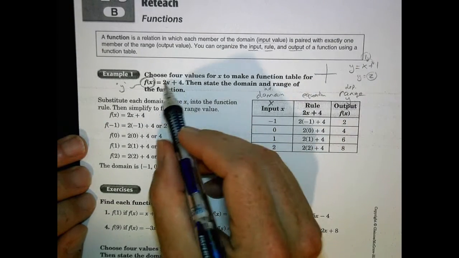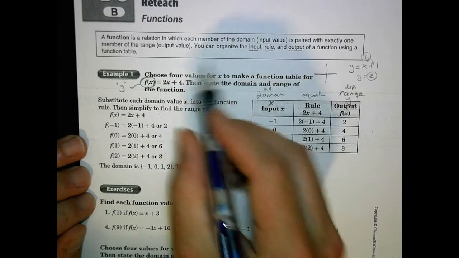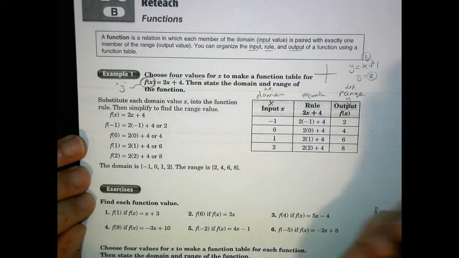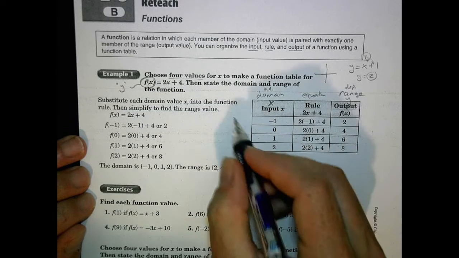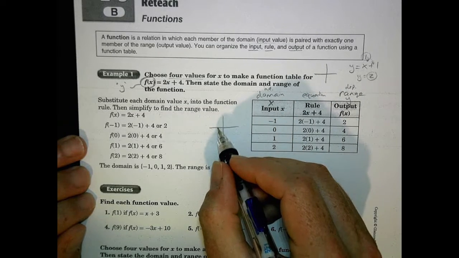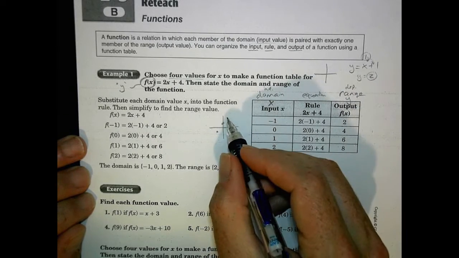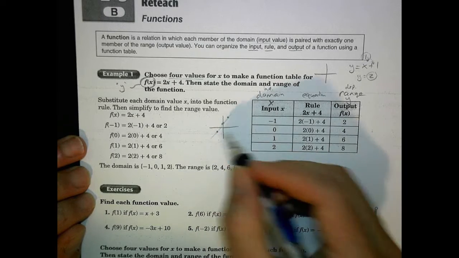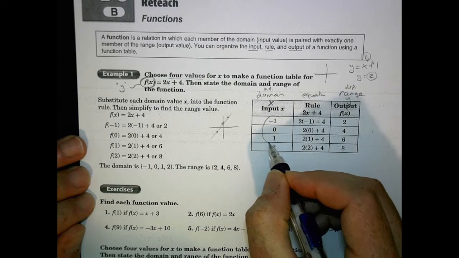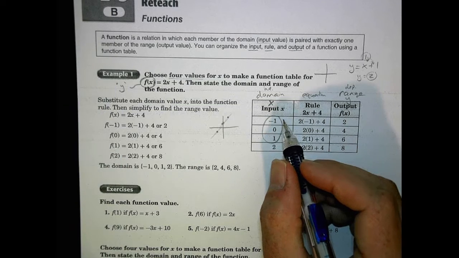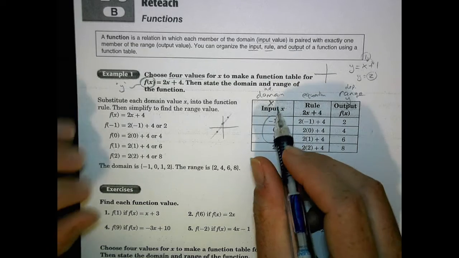Okay, so it says here to choose 4 values for x to make a function table for f of x equals 2x plus 4. Because you can choose 4 values on your own, you really can select any values you want. It's often good to select a -1, a 0, and 1 so that when you end up graphing, you have some value that's on this side of the y-axis, one that's on the y-axis itself, and one that's on this side to really help your graph and know where it's going to go. The other value could be a 2 or -2, whatever it's going to be, but these are generally really good values to plot if you're trying to make any kind of graph. To start with those 3 right there, it'll give you a good idea of the direction of your graph.